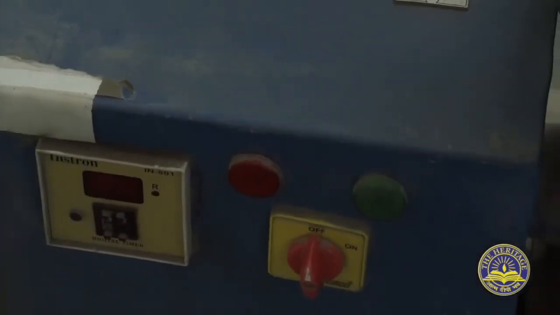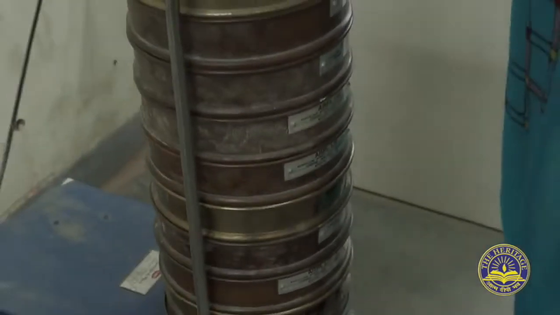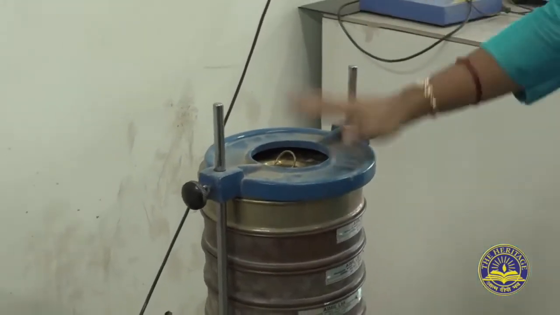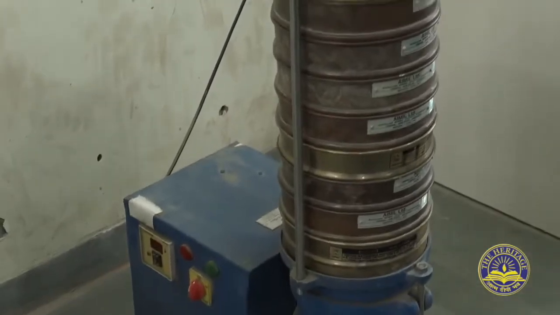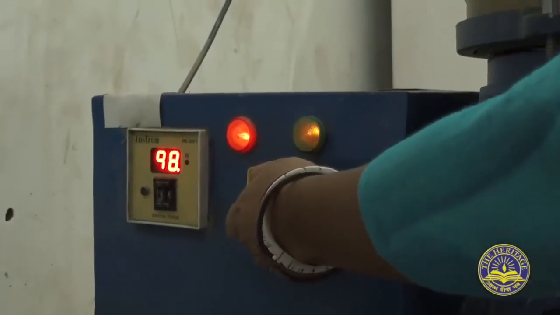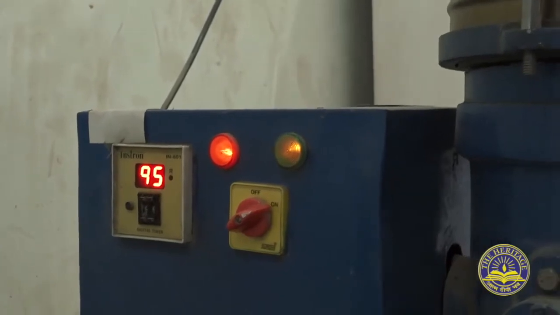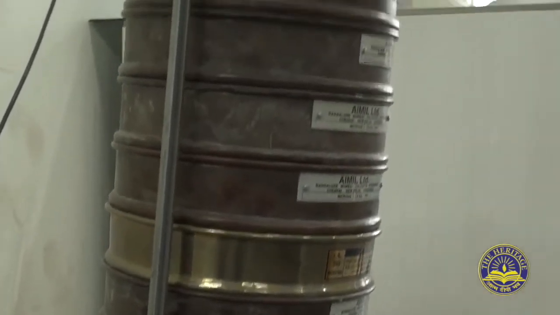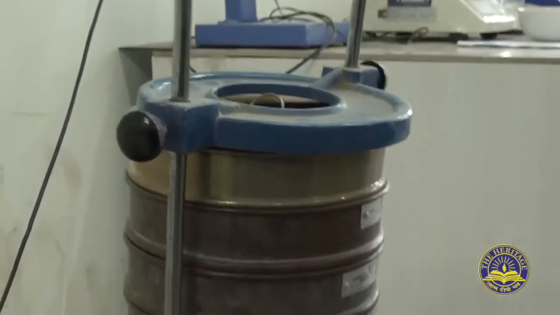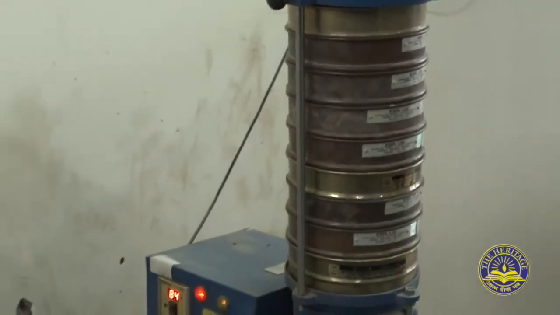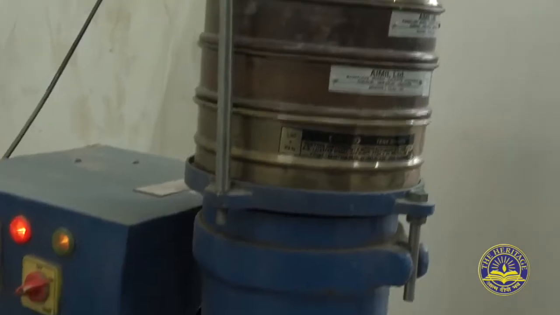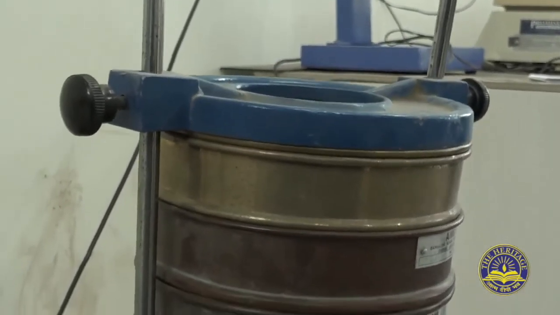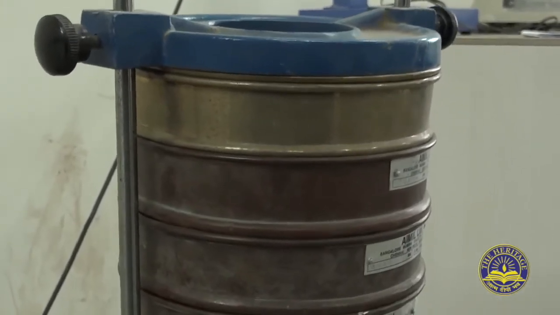As we have to take 10 minutes, we have to start this machine 6 times for 600 seconds. The 600 seconds is completed.